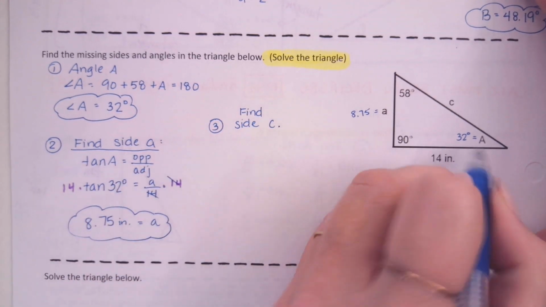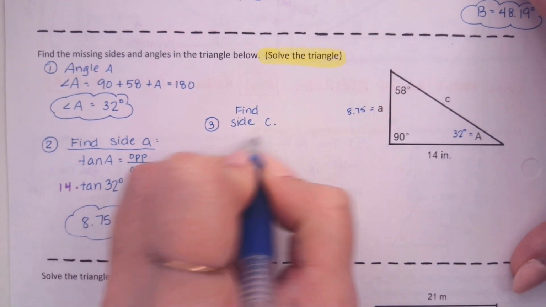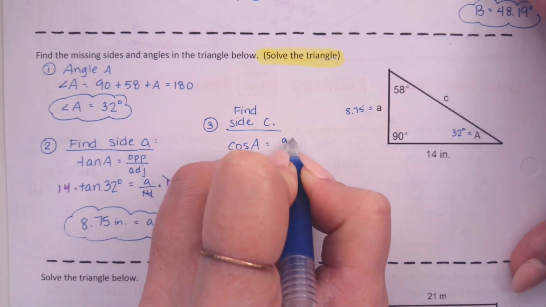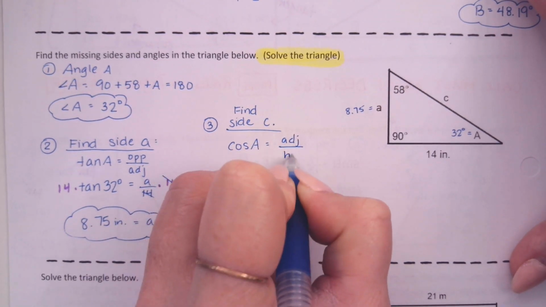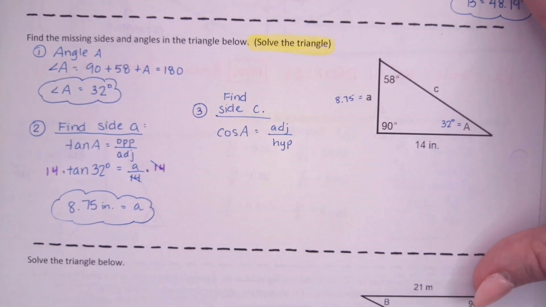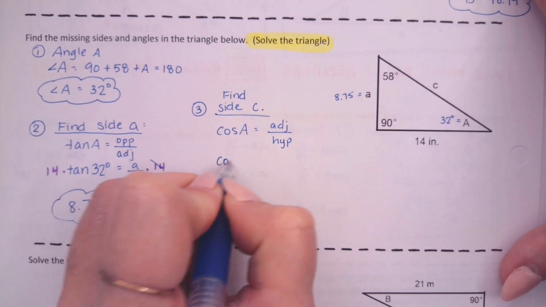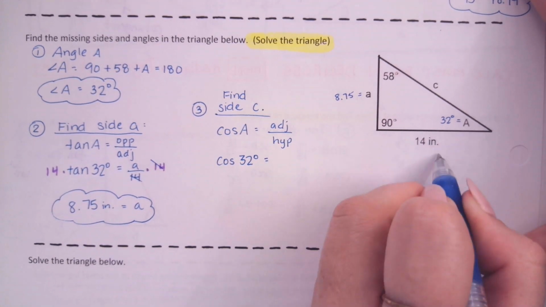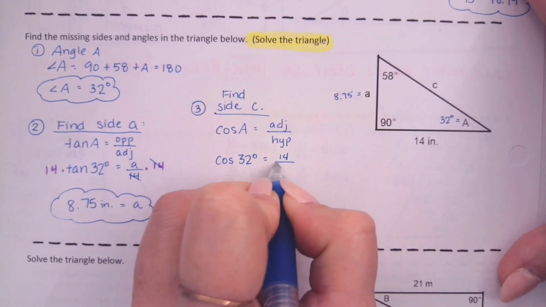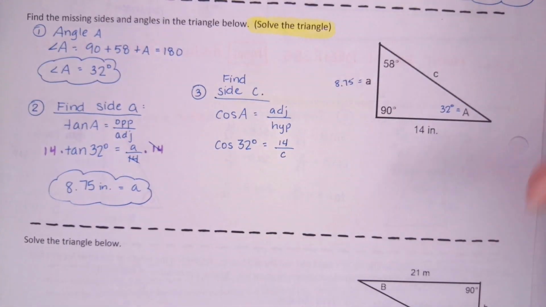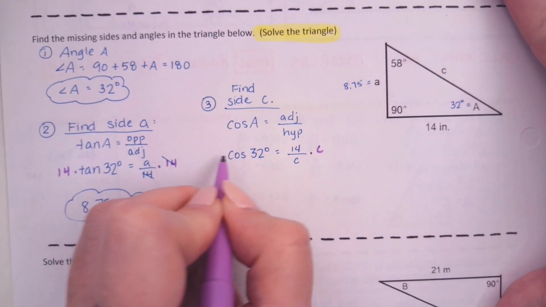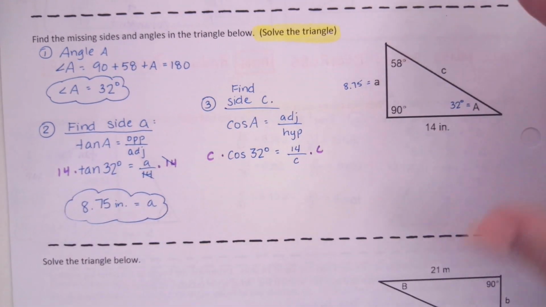Cosine? Okay, with A? Okay. So I'm going to say cosine of A is adjacent over hypotenuse. I'm going to fill in what I know. A is 32 degrees. Adjacent would be 14. Hypotenuse is the one that we're solving for. Notice the variable is in the denominator, so I'm just going to multiply by c to get it out of the denominator.